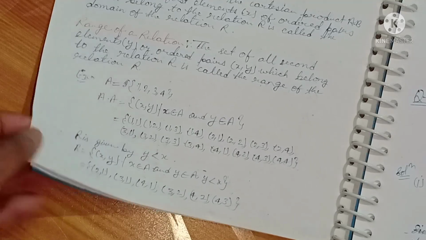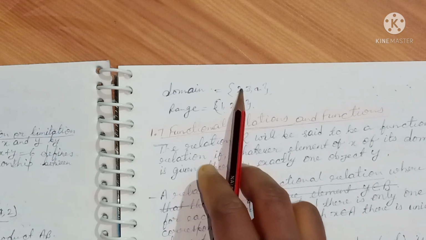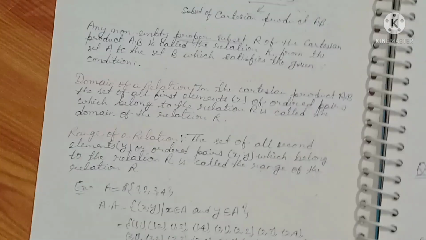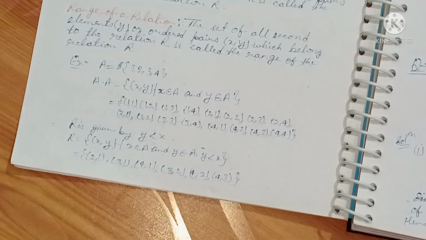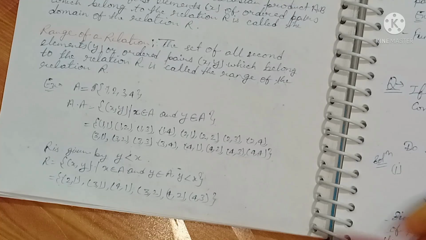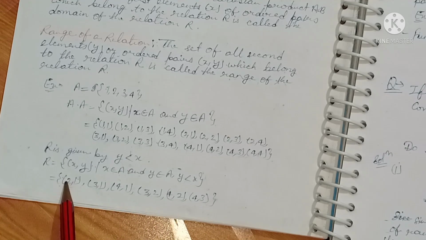And if we have to find the domain and range of this relation, how do we find them? Now you can see, the domain is the set of first elements of all these ordered pairs, as I have already explained. Here the first elements are 2, 3, 4, 3, 2, 4, 3. It means we don't repeat, so we can say 2, 3, 4 only.